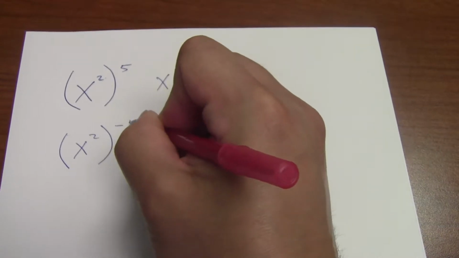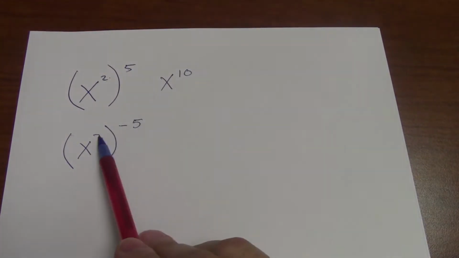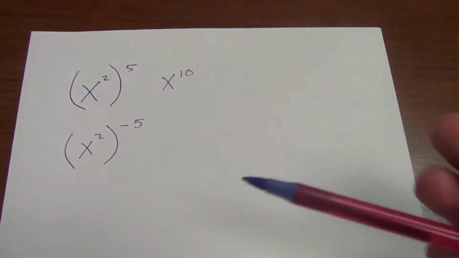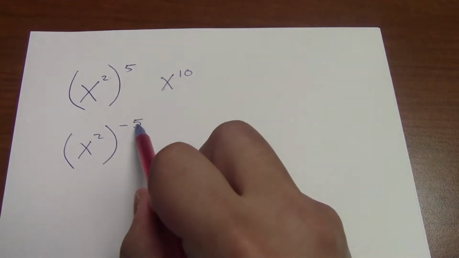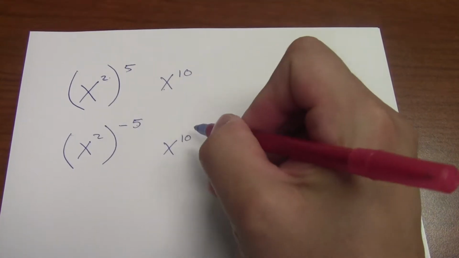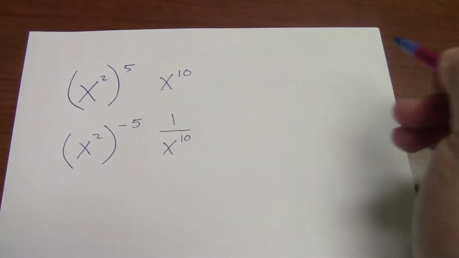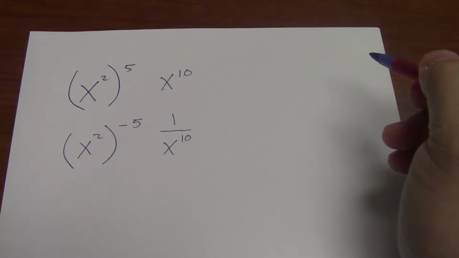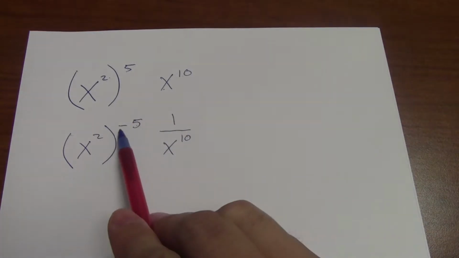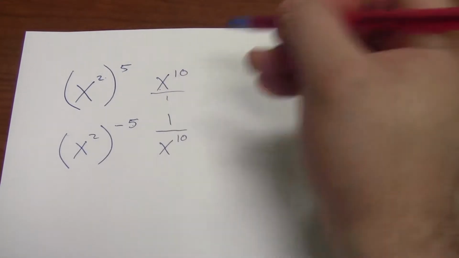If you have negative 5, let's say you're raised to a negative power, you're still multiplying, but the negative tells you to inverse it. So in this case, I still have 5 times 2. I still have x to the 10th, but it's inverse. So now I put it over 1. Pretty easy. So negative, flip it. Remember, this is really just over 1.